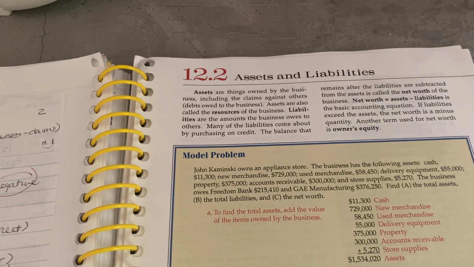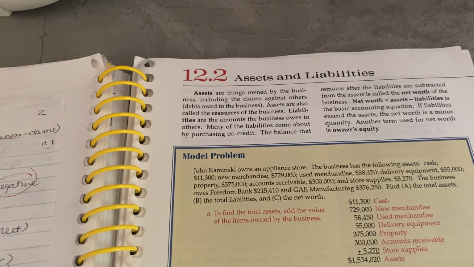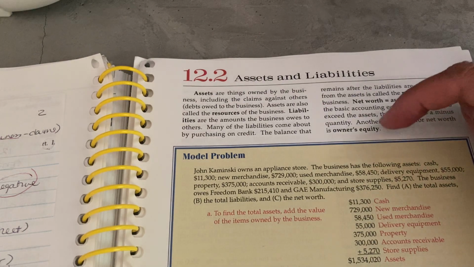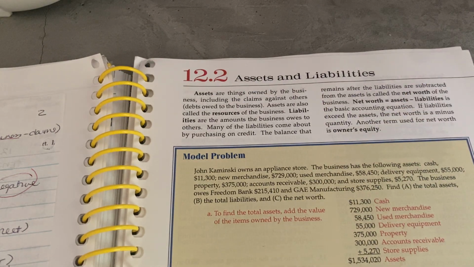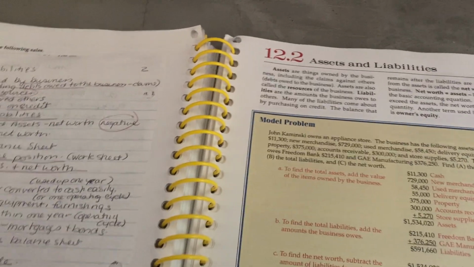So that's important to know. Otherwise, if your assets are more, you'll be in the positive. Owner's equity is their net worth. So another term for net worth is owner's equity. It means what you own. What are you worth? What is your business worth? Okay? So let's look at this model problem here real quickly. And you'll be doing some problems like this.